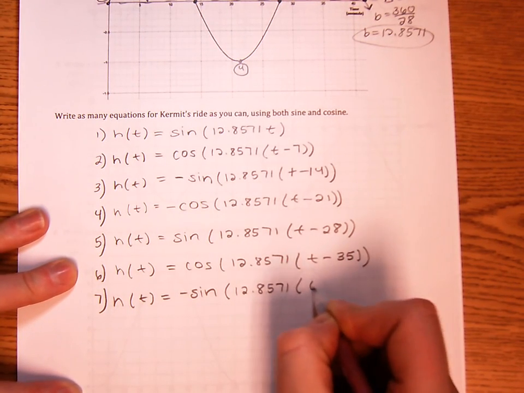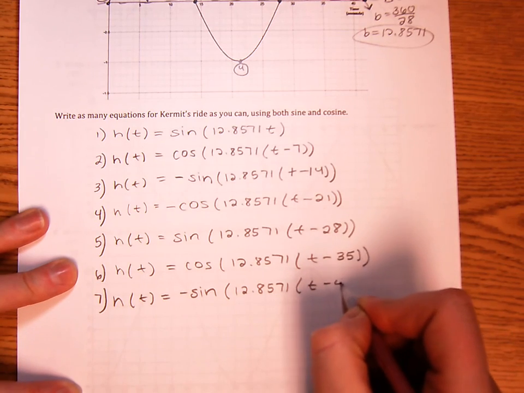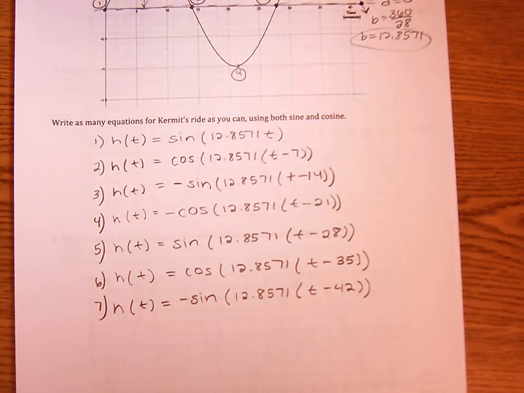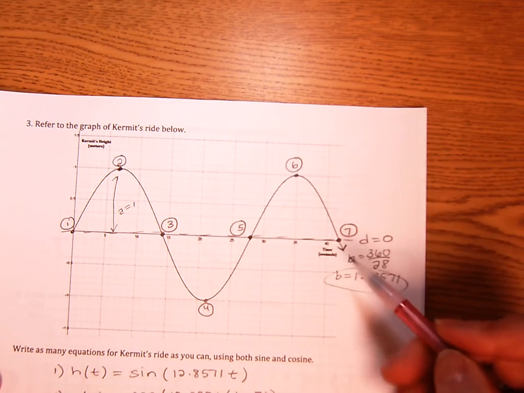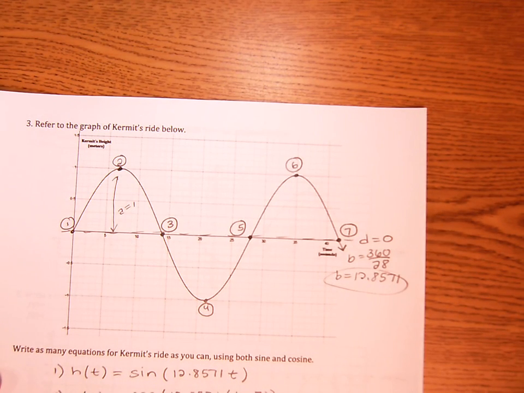And since that point starts at the point 42, it's going to be shifted 42 units to the right. So really, I have an infinitely many amount of equations that I could write. I really can extend this and look at Kermit on the wheel after 42 seconds. If I was thinking about practical domain and range, eventually Kermit's going to either jump off the wheel or eat the bug or whatever.